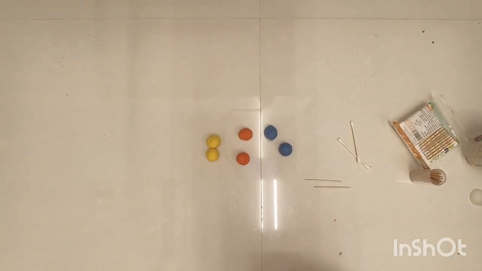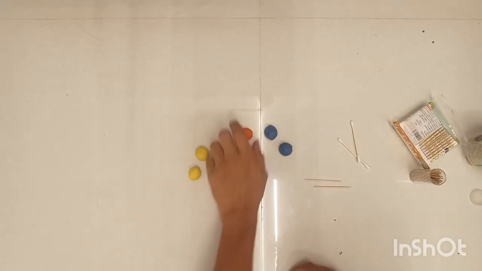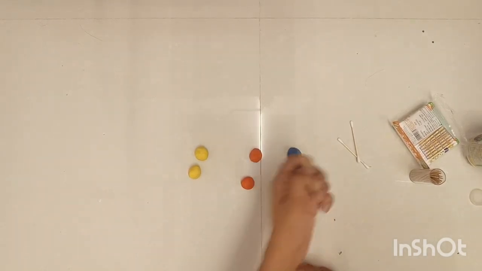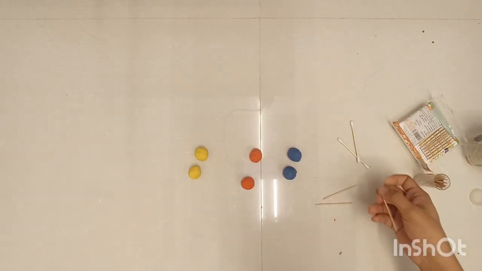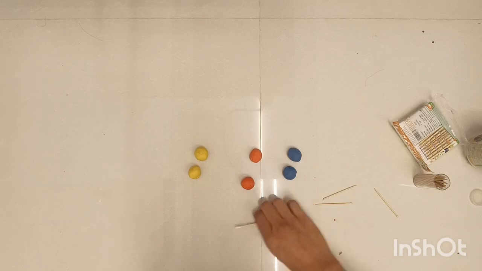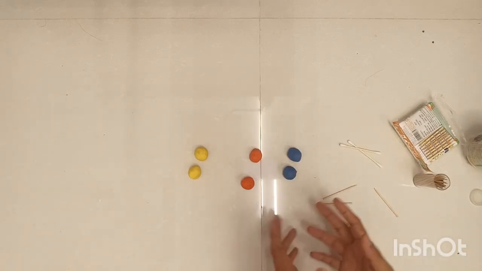We are going to make a simple science demonstration toy which can be used for higher classes as well as lower classes. Here I have clay, different color clay or whichever clay you can find. I have toothpicks, or you can also use any bamboo stick, a small one, or even cotton buds. So let's see. What we are going to do is form chemicals or elements with them.